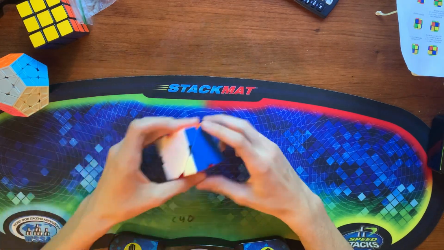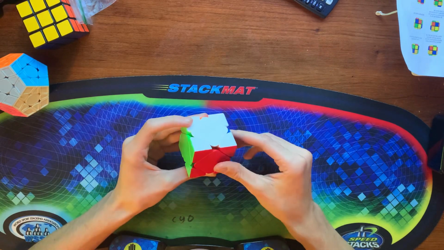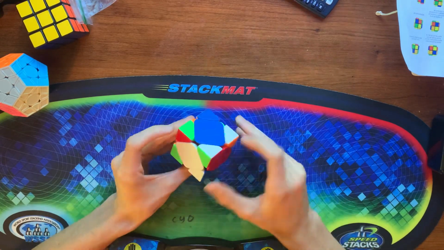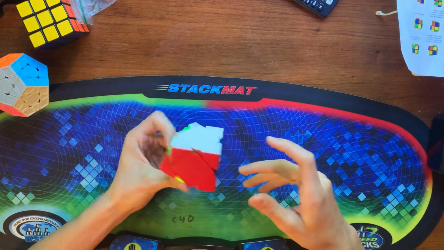So yeah, that's pretty much it. One algorithm: right corner down, left corner down, right corner up, left corner up.